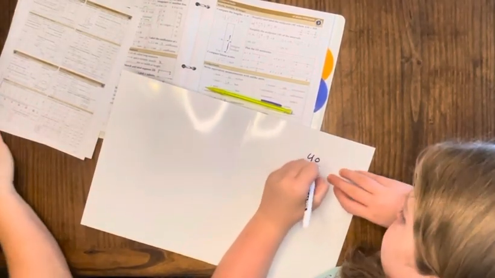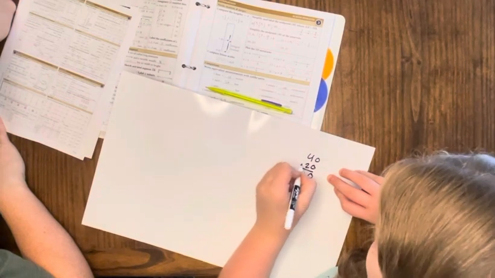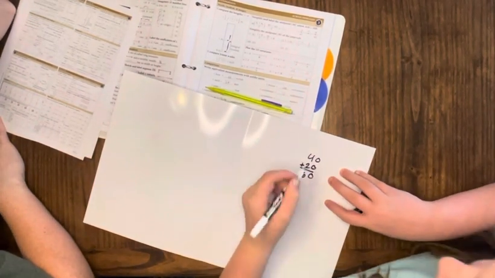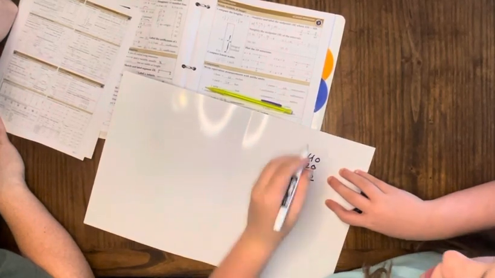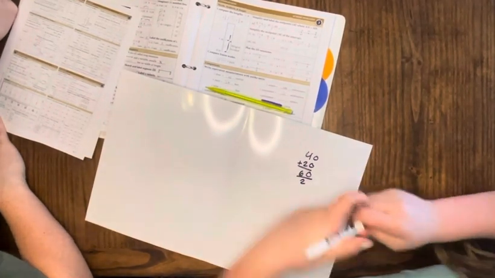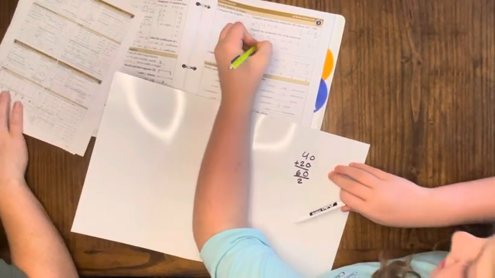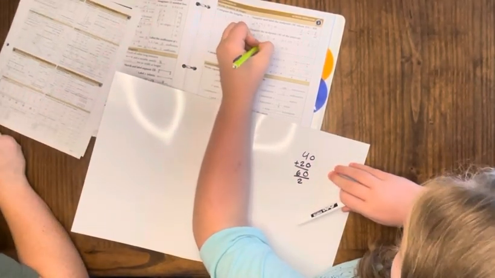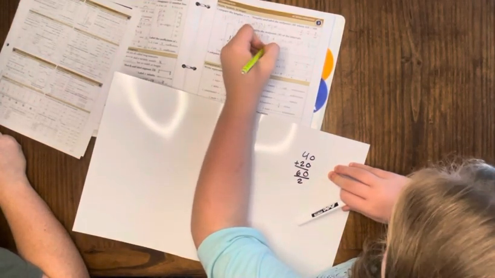40 plus 20 is 60. Now you could actually do this straight over 2, which would be 30. Make sure to show your work, not just the answer. 40 plus 20 over 2.